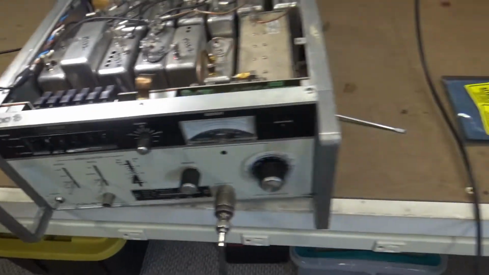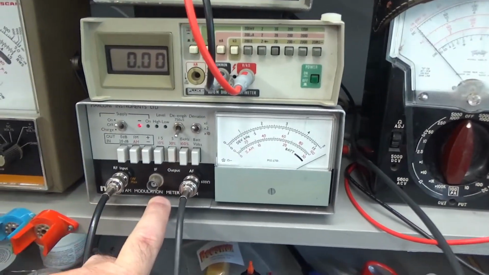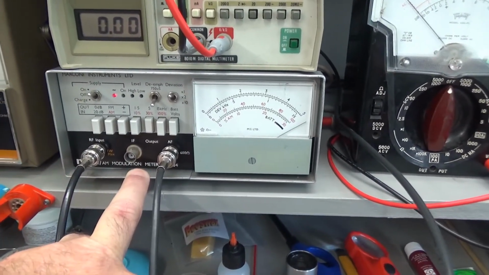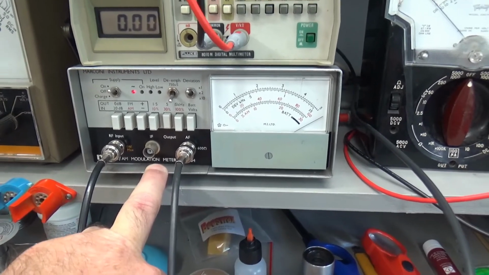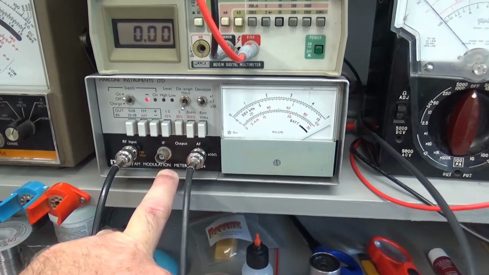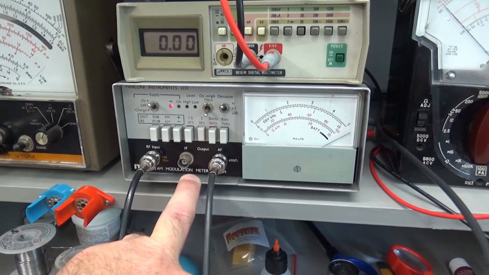I guess while we're waiting, this thing here, when I bought it off of eBay, it was very low sensitivity. I mean, it took a lot of signal to get this thing to work. It turns out, after a lot of troubleshooting, there was a ring mixer inside here.